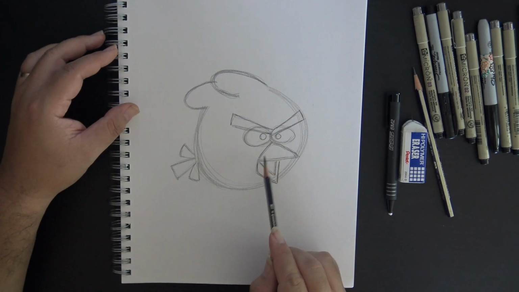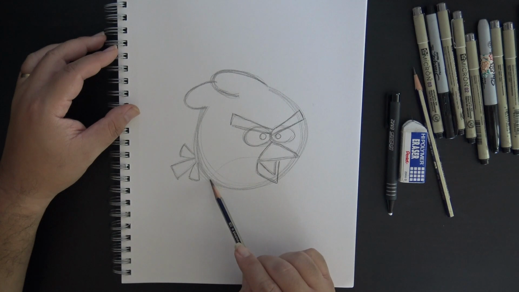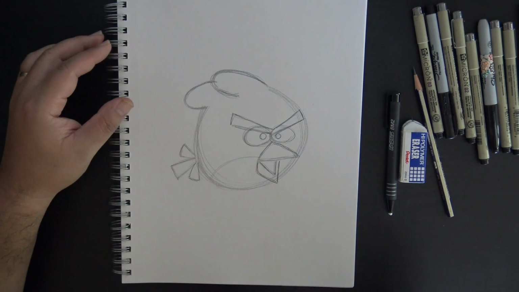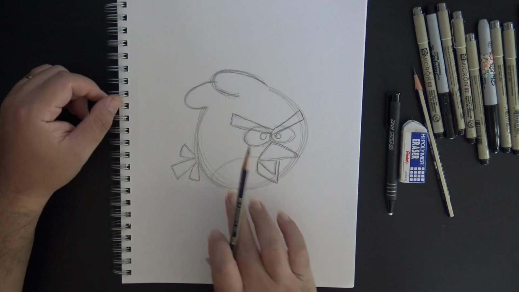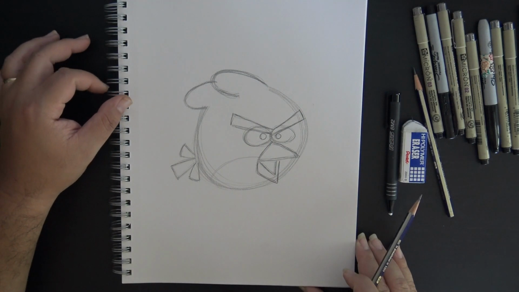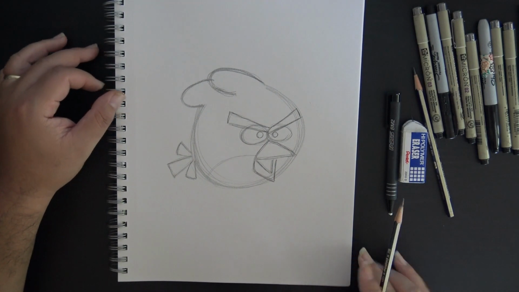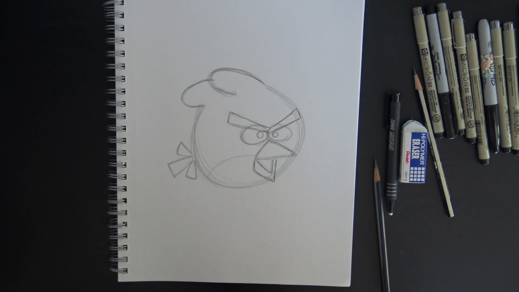From the corner of the beak here, we're just going to draw a line coming down, like that, because that represents the tummy, the lighter tummy part. And we are pretty much done. This is the entire character.